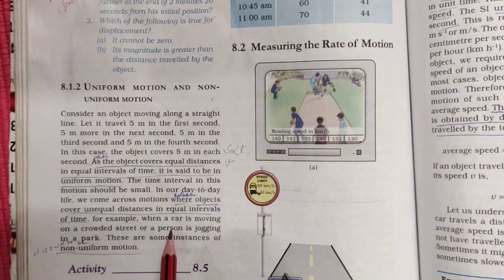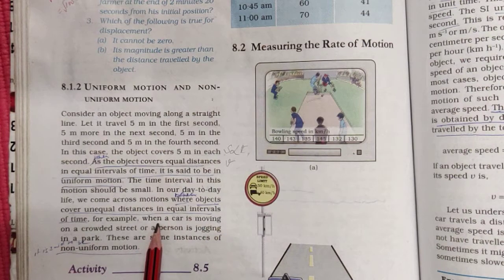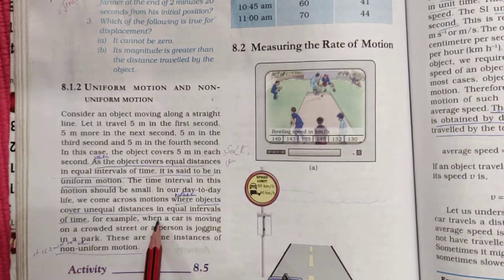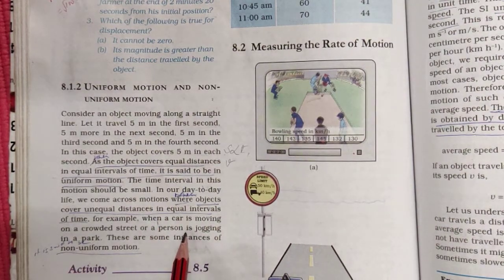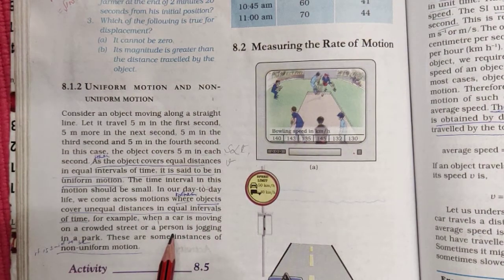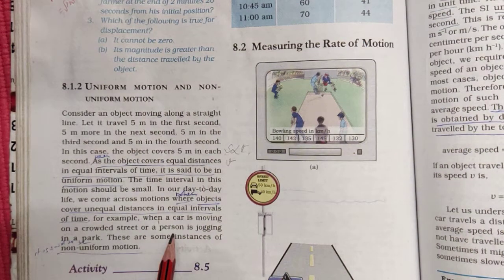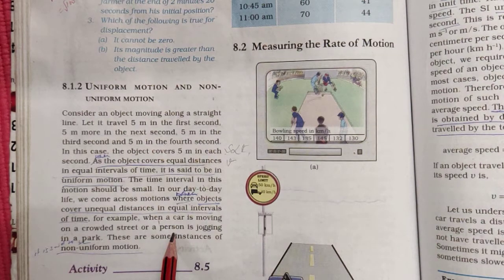So such a motion, when object covers unequal distance in equal interval of time, it is said to be in non-uniform motion. For example, when a car is moving in a crowded street, a person jogging on a road, and so on. So in non-uniform motion, distance traveled by an object is not proportional to the time taken.